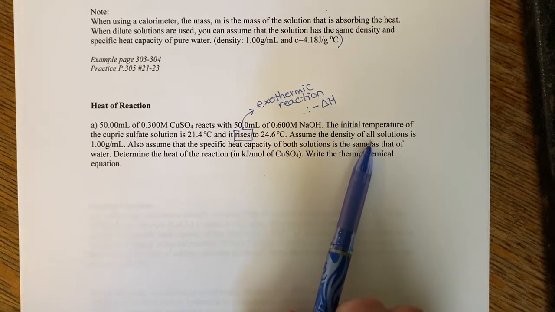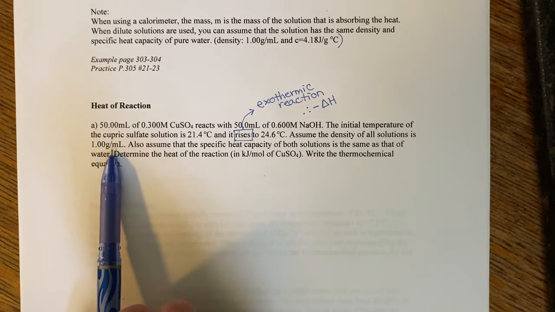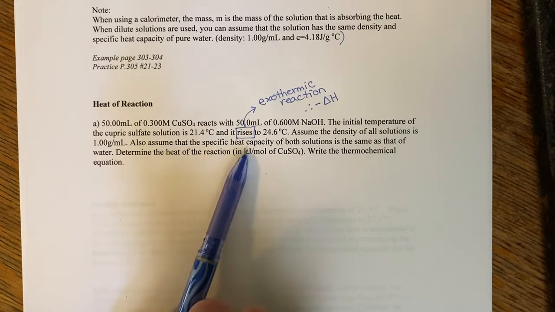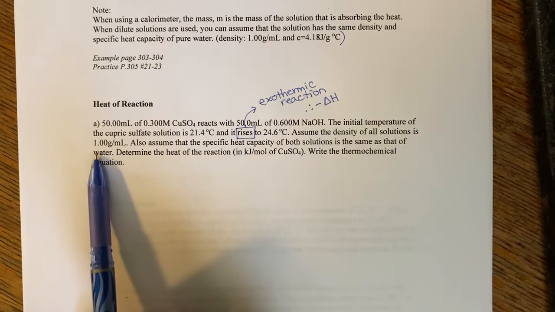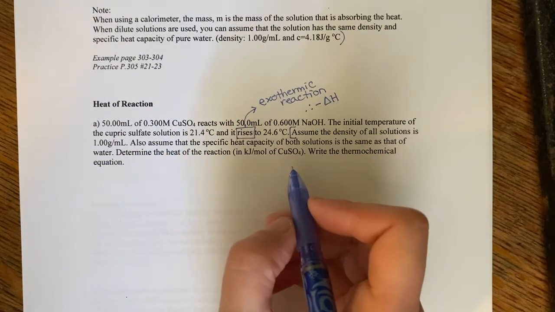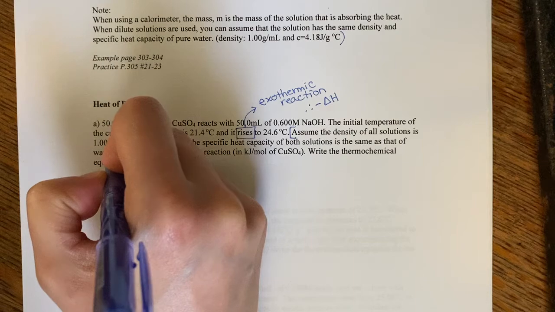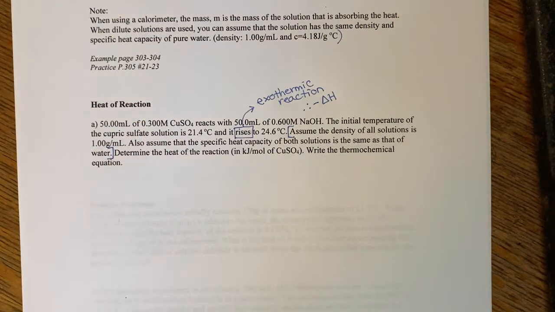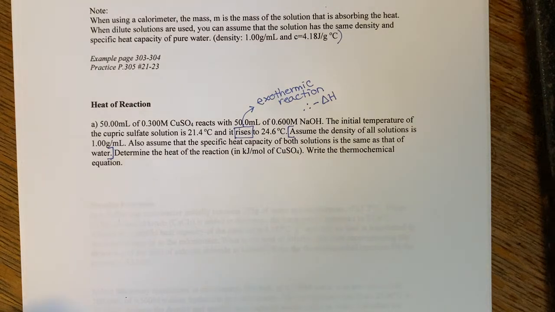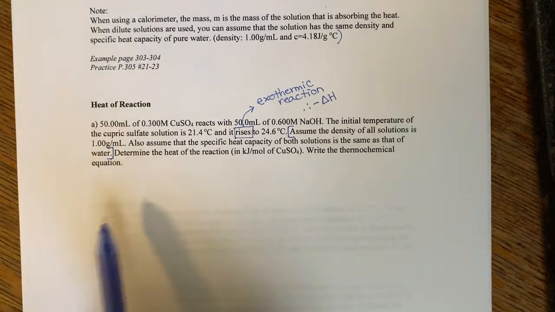Assume the density of all solutions is 1 gram per milliliter, so the same density as water. Also assume that the specific heat capacity of both solutions is the same as water. These two assumptions you're going to need to make in all of these types of calculations. If it's not in the question, you just need to write a statement saying that those are the assumptions you've made, that the solutions you're working with in your reaction have the same density and specific heat capacity as water.